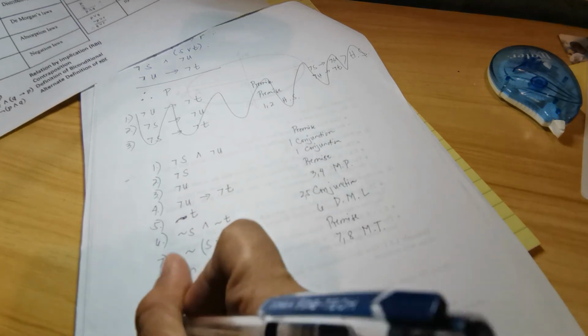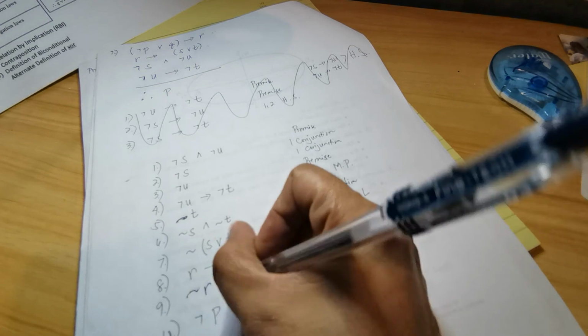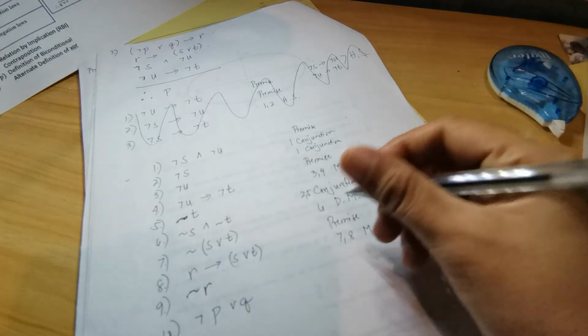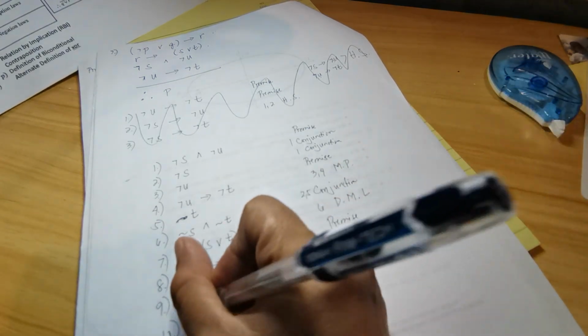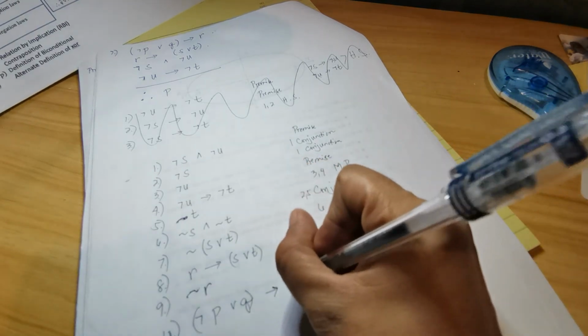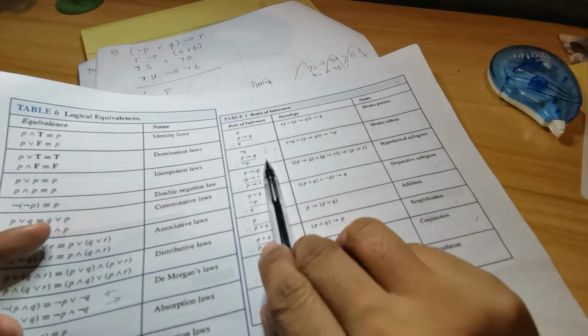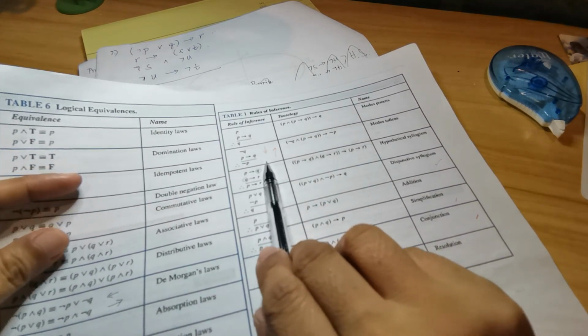Okay? And then number 10, kukunin na natin yung nasa taas. Not P or Q implies R. Ayan. So, nasa na naman yun? Ayun. Modus tollens ulit. Okay.